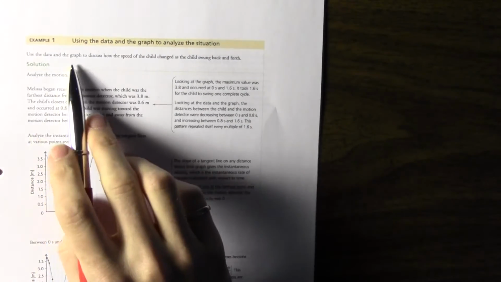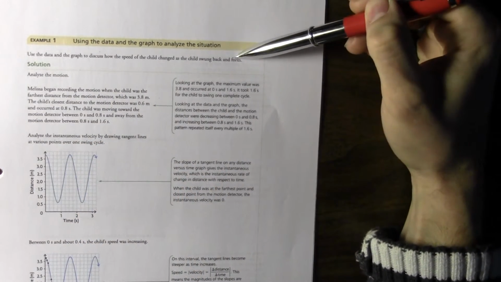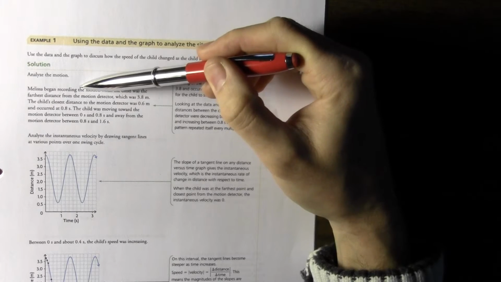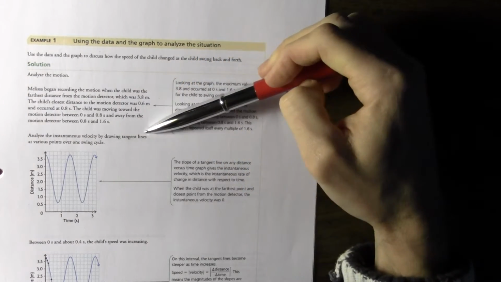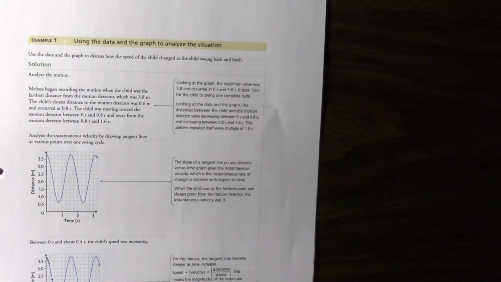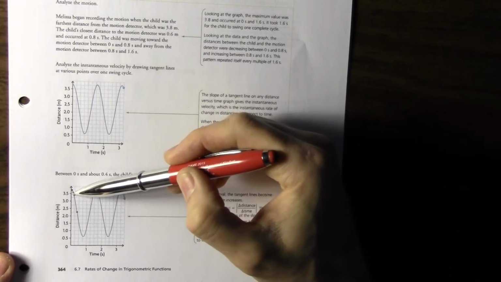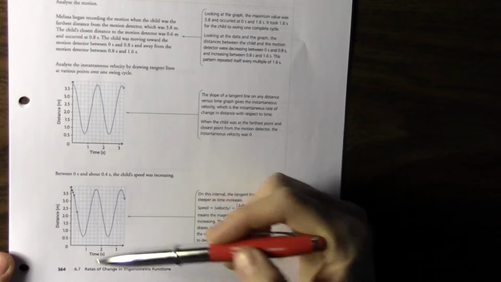It says, use the data in the graph to discuss how the speed of the child changed as the child swung back and forth. Analyze the motion. So we can analyze the instantaneous velocity by drawing tangent lines at various points over one swing. If we draw all these points along the curve, and it's tough to see, I'll zoom in a little bit more.